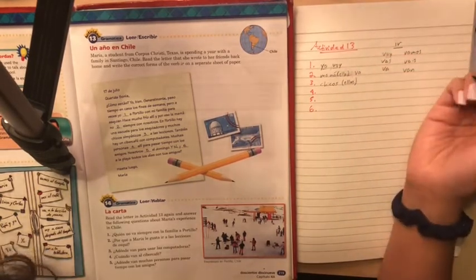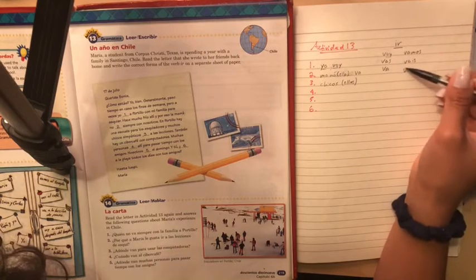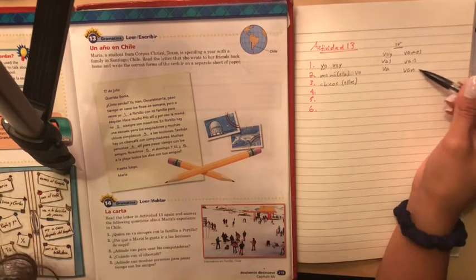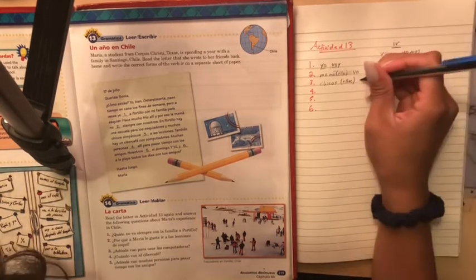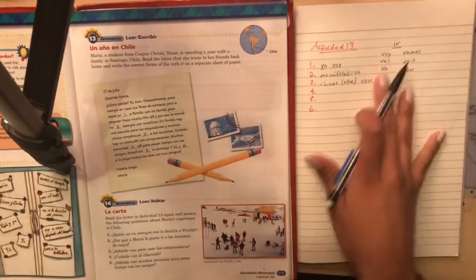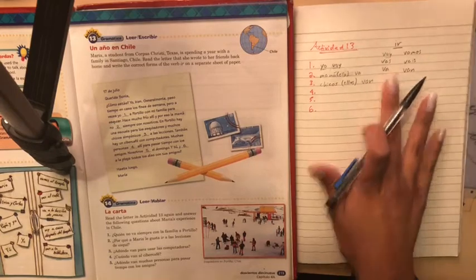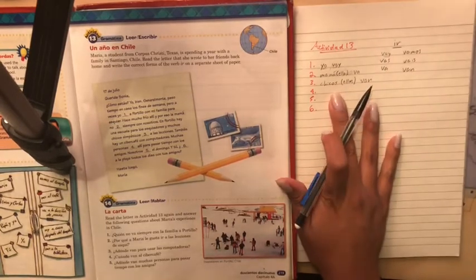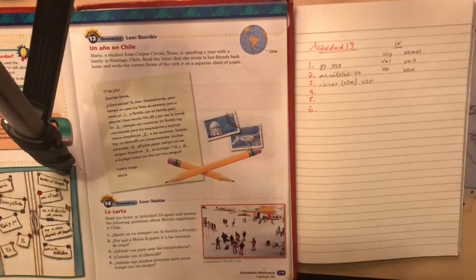Anyways, chicos, ellos. So ellos, if you'll remember, is over here because it is third person plural. Van. Chicos van. So now, the next 3, I'm not going to give you which form of ir it is, but I'm going to help you find the subject.